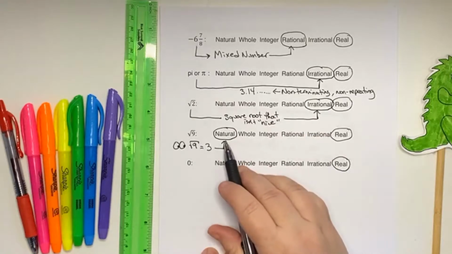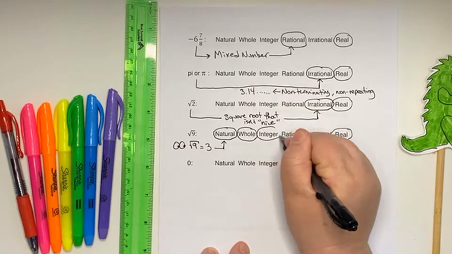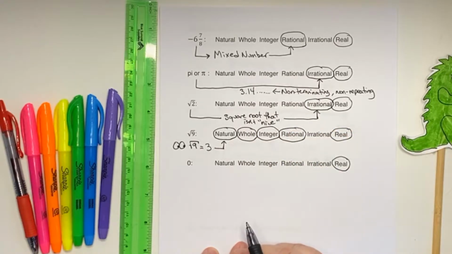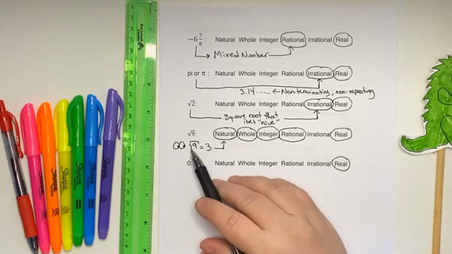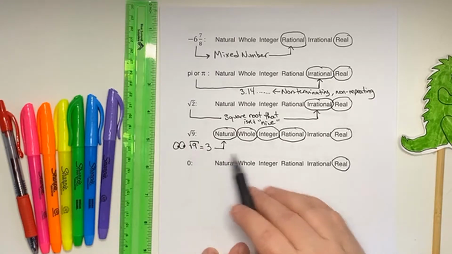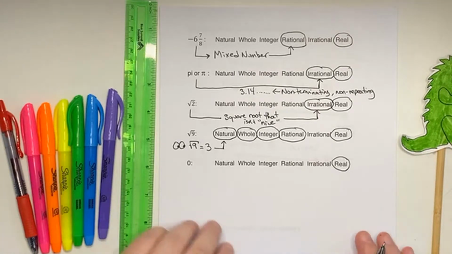Once it's a natural number, it's also a whole number, an integer, and a rational number. So even though it has a square root, that form makes it look like an irrational number, but it's actually a rational number. It's a natural number. You can totally have 3 saber-tooth tigers. I mean, not right now, but you could have at one time.